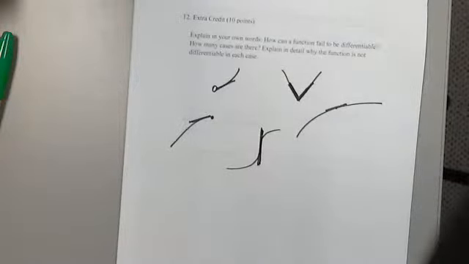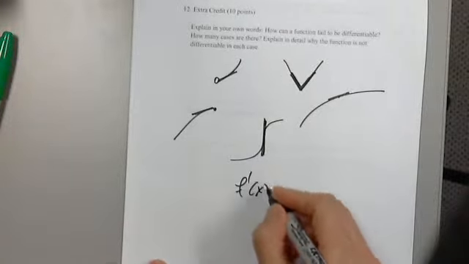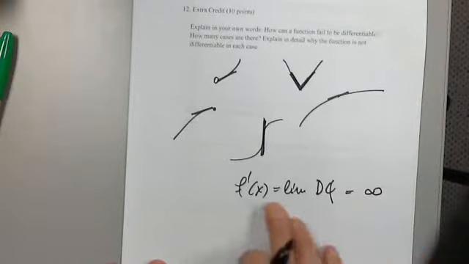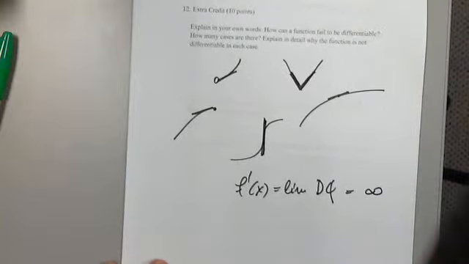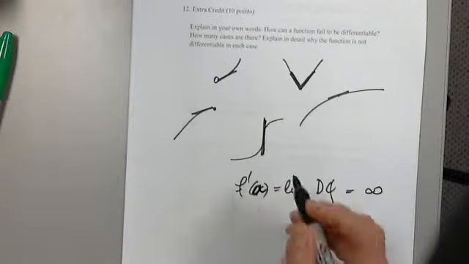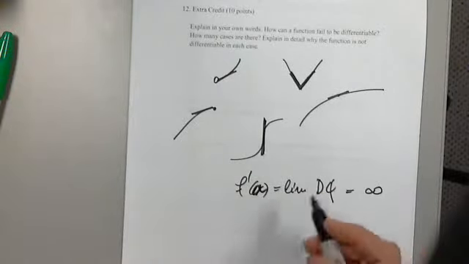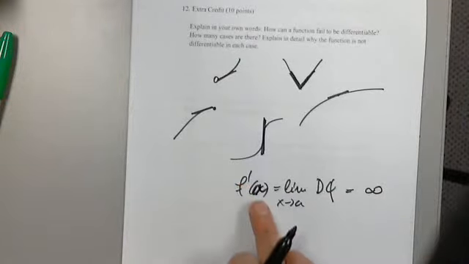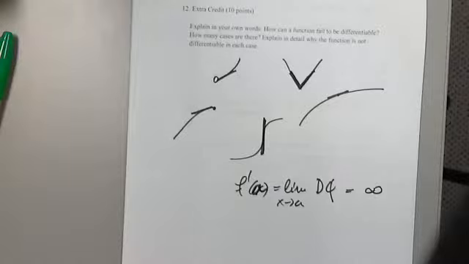And if you remember, the derivative is a limit. If the limit is infinity, the derivative doesn't exist. We know that f prime of x is the limit of a difference quotient. If this is infinity, the derivative does not exist at that point. If it's a limit, it has to be a number. If, when x approaches a of the difference quotient, I get infinity, then the derivative does not exist at a, and the function is not differentiable at a.